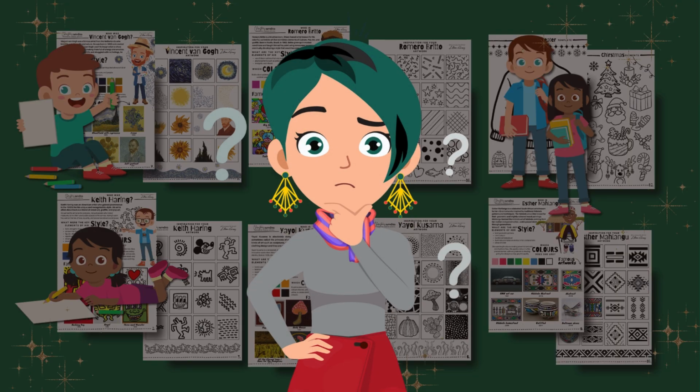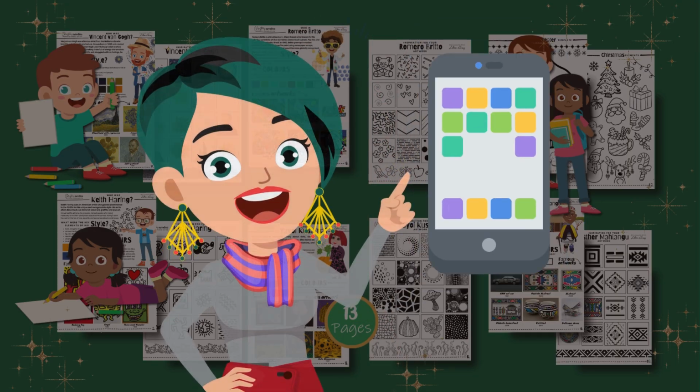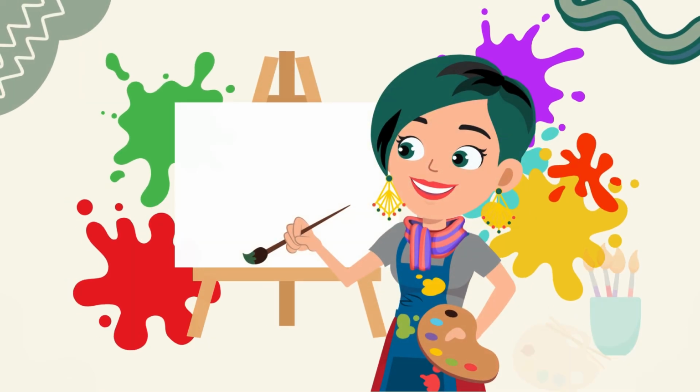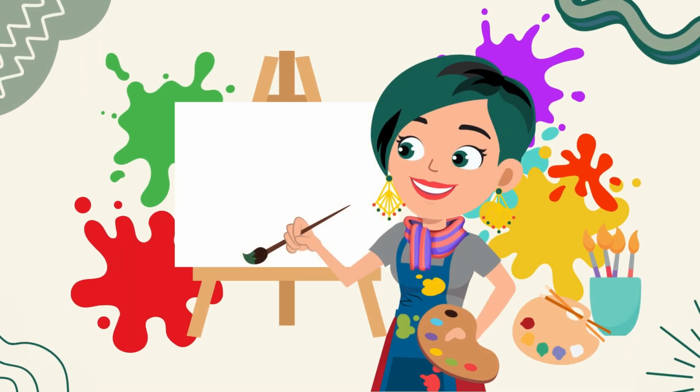Why worksheets, you ask? So you can get off your phone, silly. There's no need to Google anything if you have a worksheet pack. You can stay in the creative zone and not interrupt your flow. So head over, get your worksheets, and let's dive into the awesome world of design and art together.